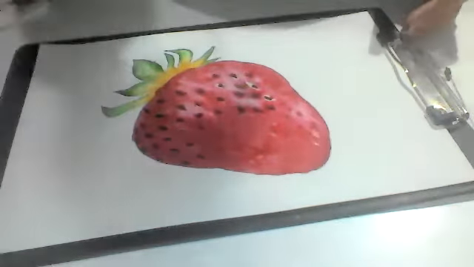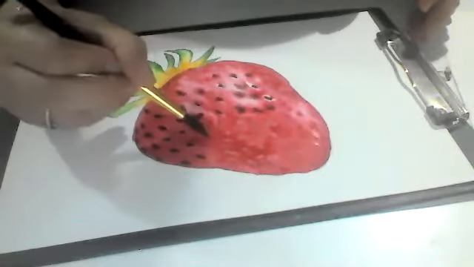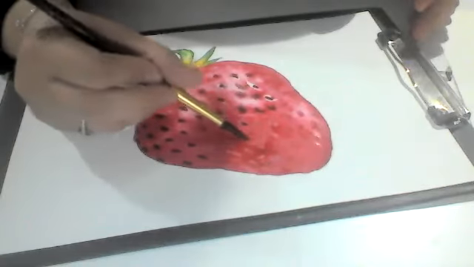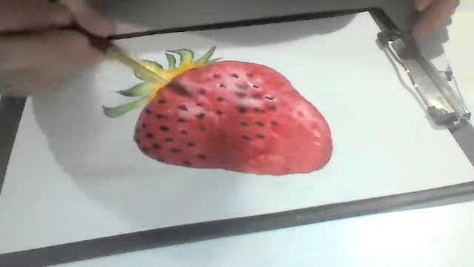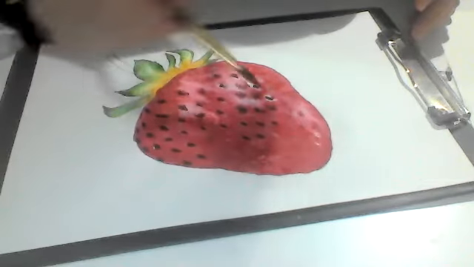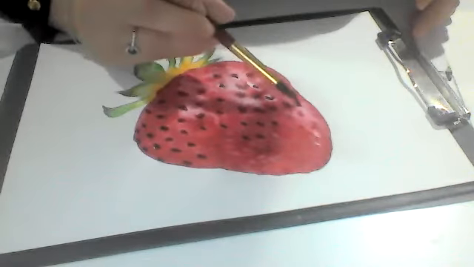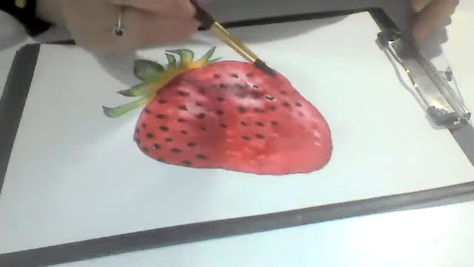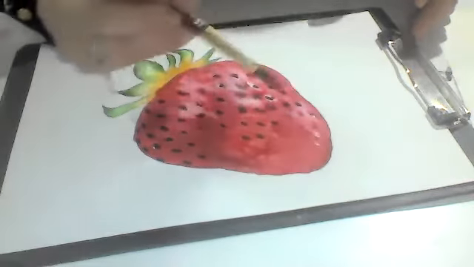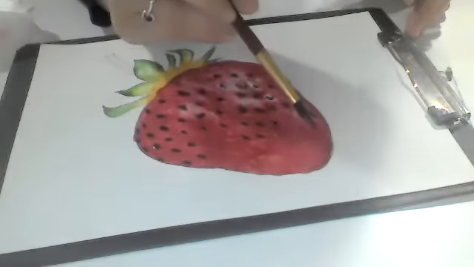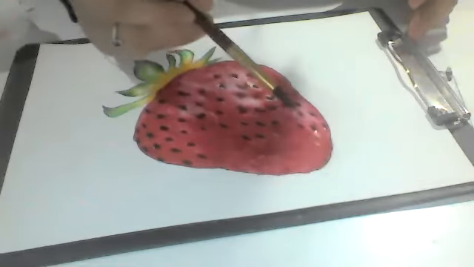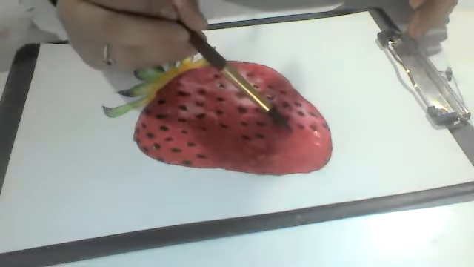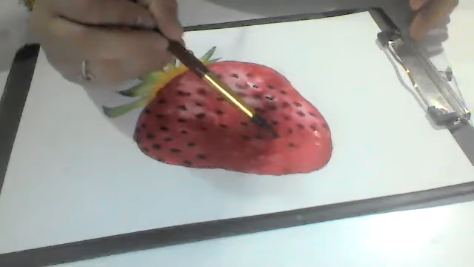So we're just dabbing some burnt umber on top of the dots that we have drawn previously, creating that image of strawberry seeds. Oh, that's fantastic.